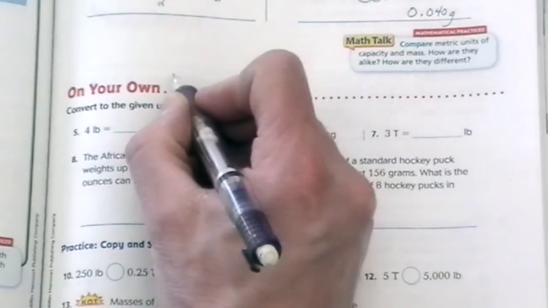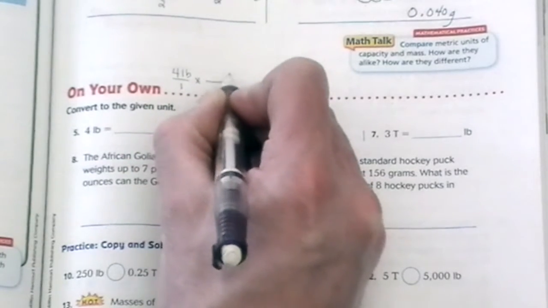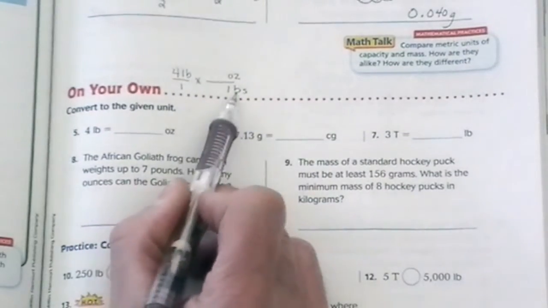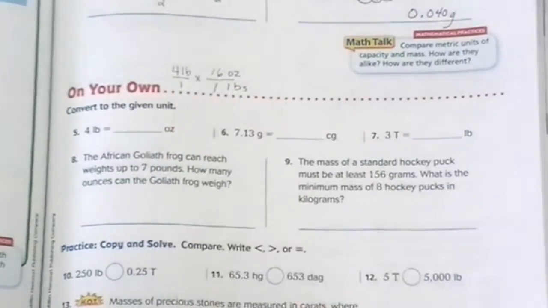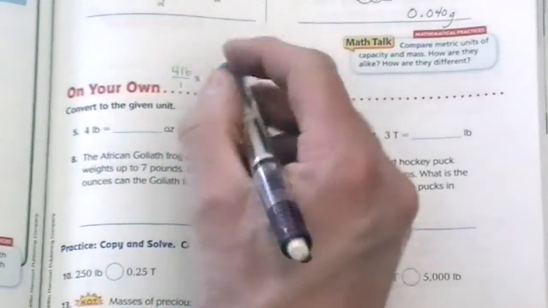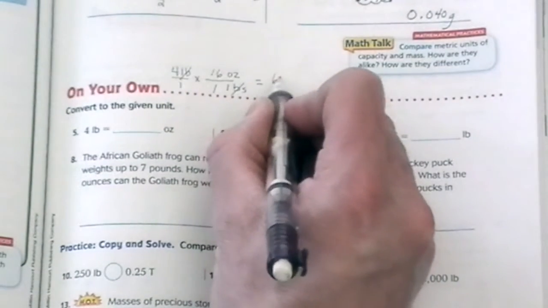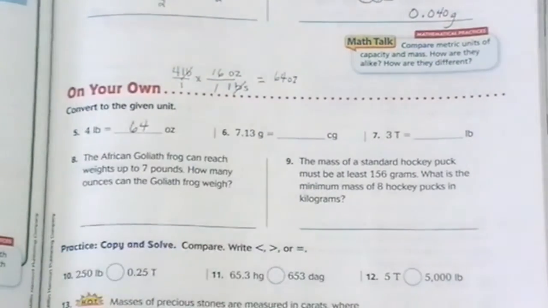Let's do it here. So I've got 4 pounds over 1, and we want to multiply by ounces over pounds so I can get my pounds to cancel each other out. Well, there's 16 ounces in 1 pound. So if I multiply those together, my pounds cancel each other out, and I've got 16 times 4, which equals 64 ounces. So 4 pounds equals 64 ounces.